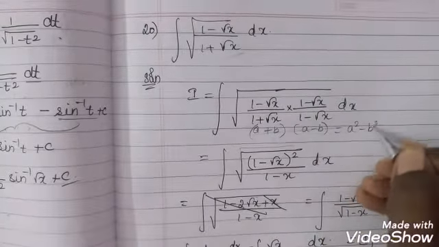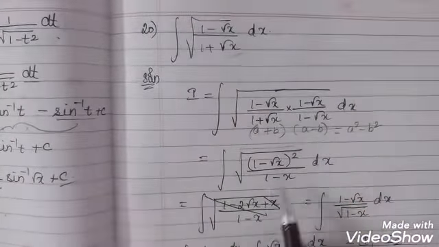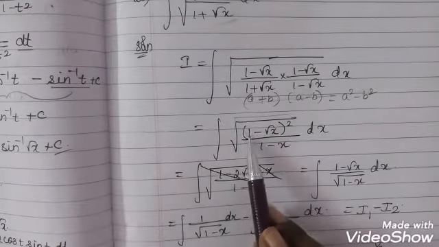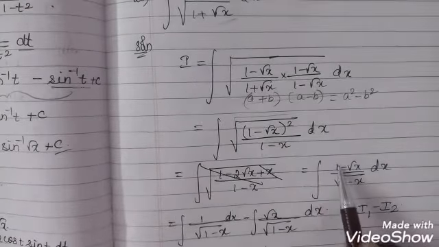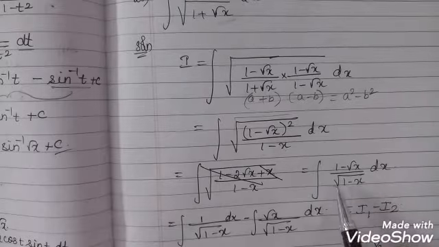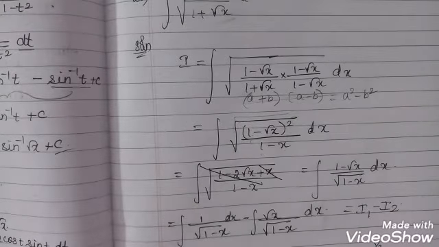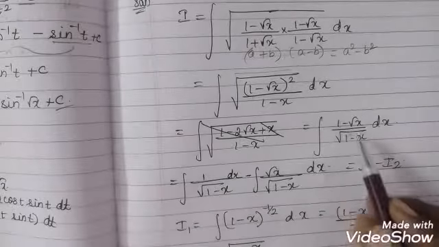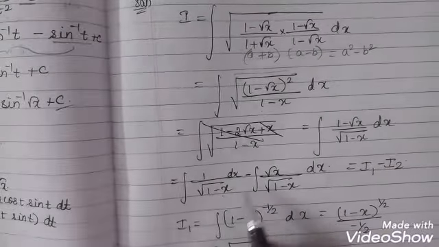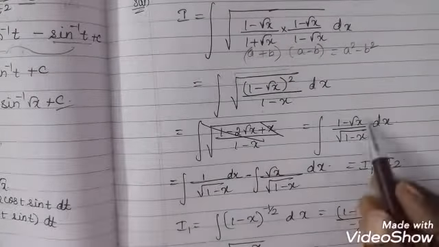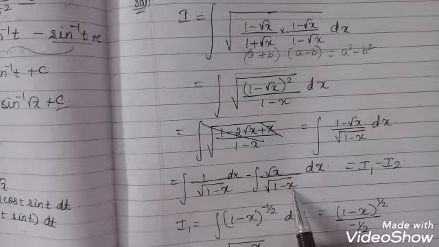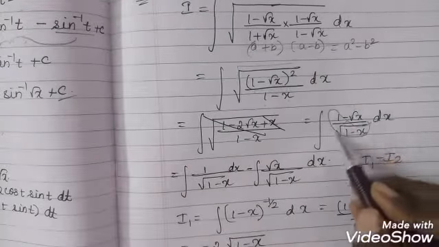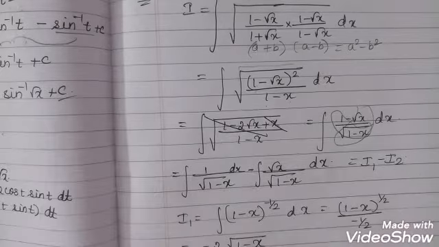It's nothing but a squared minus b squared. So I can write it as the integral of (1 minus root x) dx over the square root of 1 minus x, which is equal to root of 1 minus root x the whole square will be what? 1 minus root x divided by square root of 1 minus x. This is what you have here. So this is equal to the integral of 1 by root of 1 minus x dx minus the integral of root x by root of 1 minus x dx. This is what you get here. I have just separated it as two separate integrals, I1 minus I2.